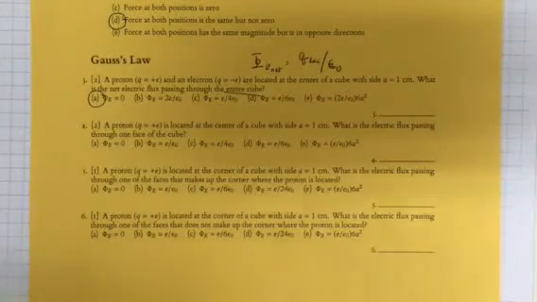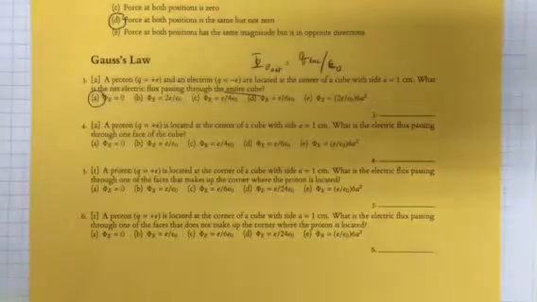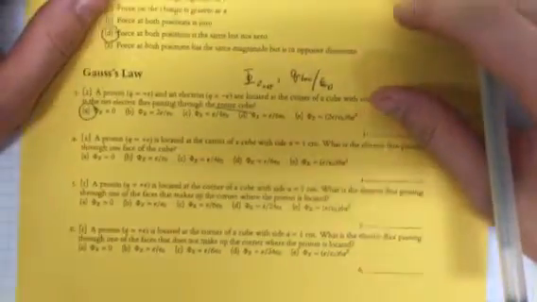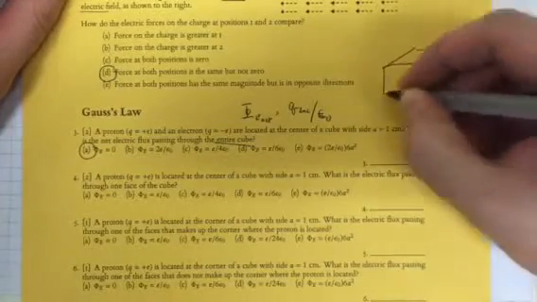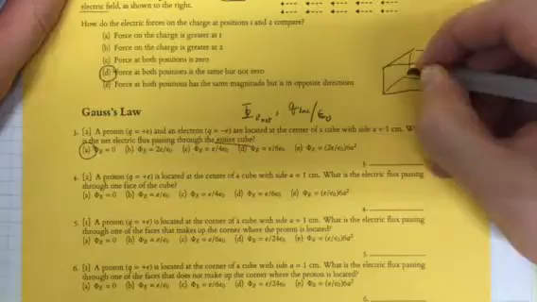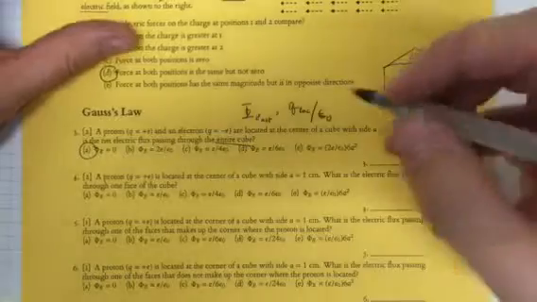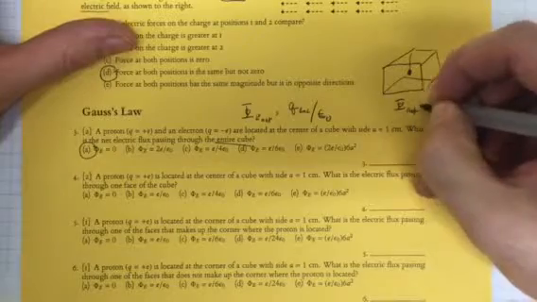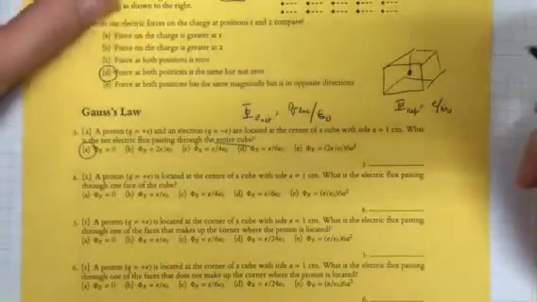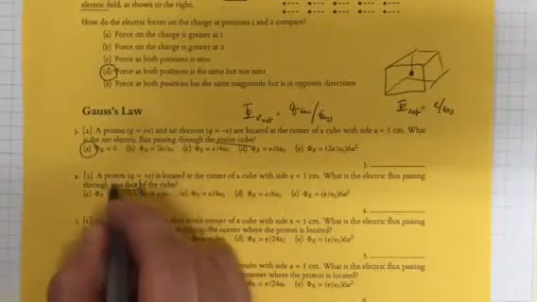So for question 4, we're going to place a proton inside of a cube of side A. Let's draw that up over here, and we're going to place that charge right at the center. Now we know that the net electric flux is equal to E over epsilon naught, because the net charge enclosed is 1 proton. But we're not asked for the total electric flux. We're asked for the flux through one face.